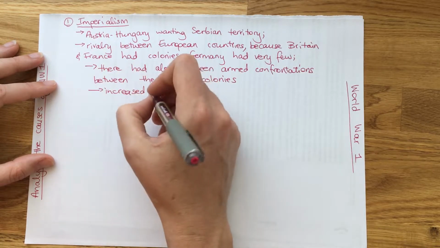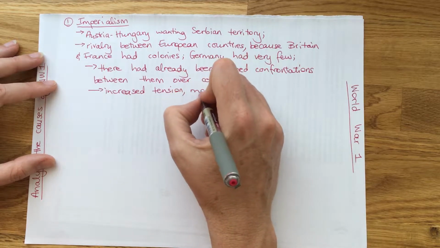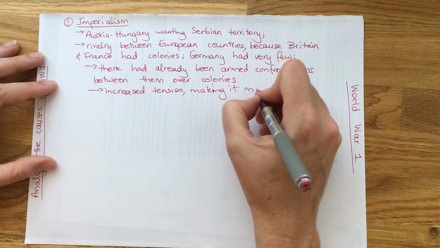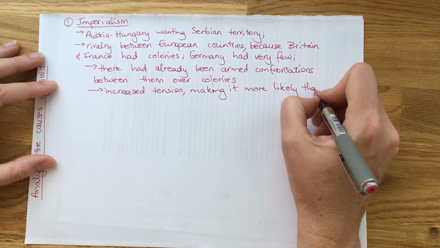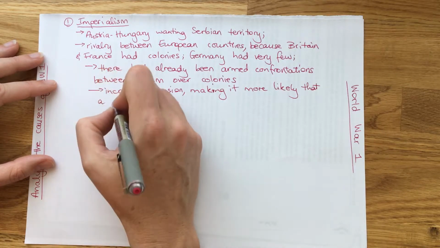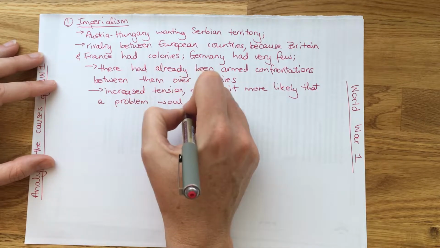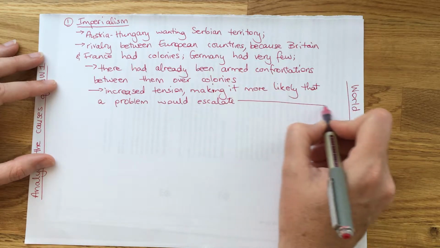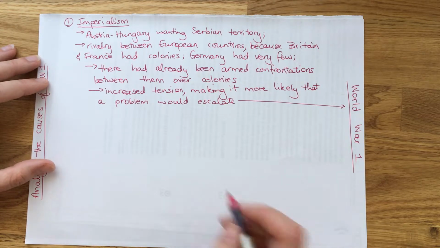This rivalry increases tension, which makes it more likely that an issue or a problem in Europe in particular would escalate more than it would have perhaps without that existing tension.